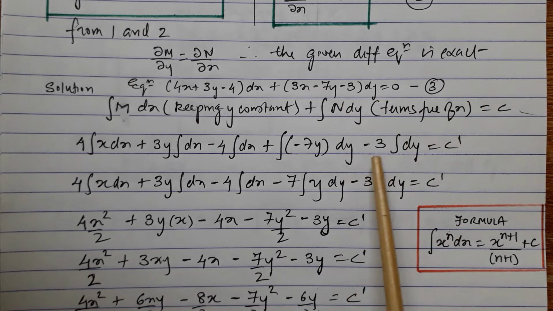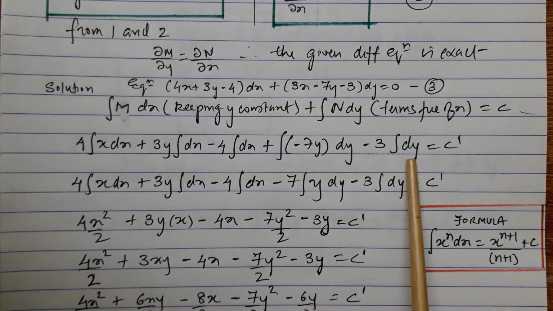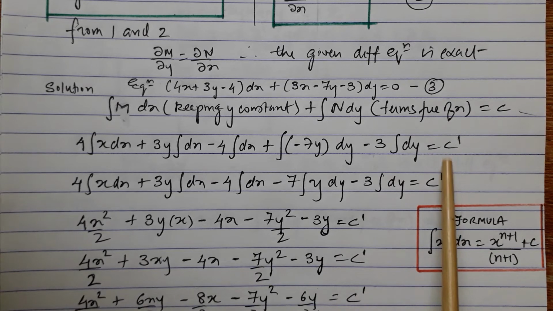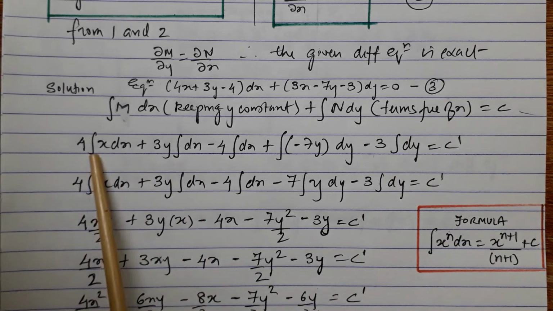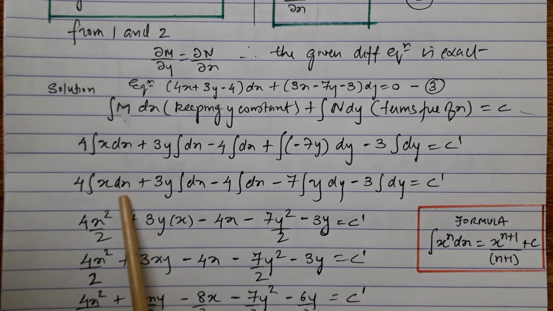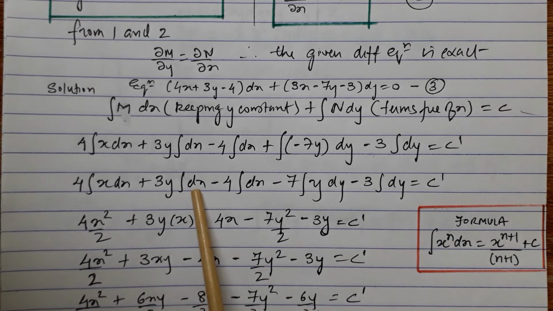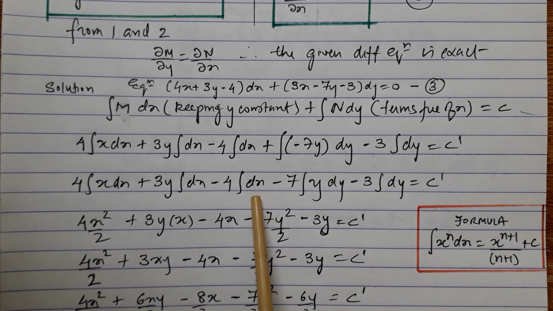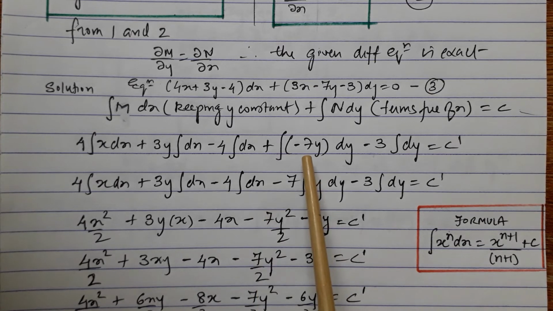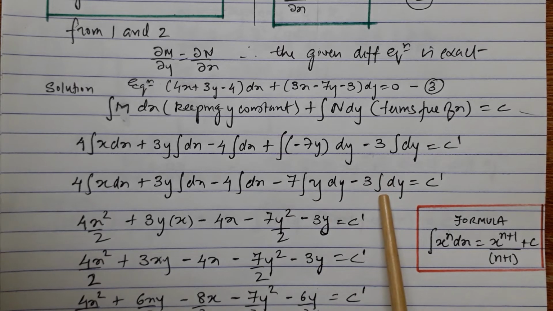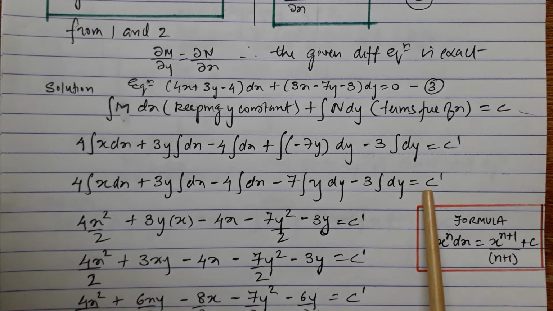So, we integrate that, we write it minus 3 integral dy is equal to c dash. Now, rewriting this: 4 integral x dx plus 3y integral dx minus 4 integral dx. Now, getting the minus 7 outside, it will be minus 7 integral y dy minus 3 integral dy is equal to c dash.